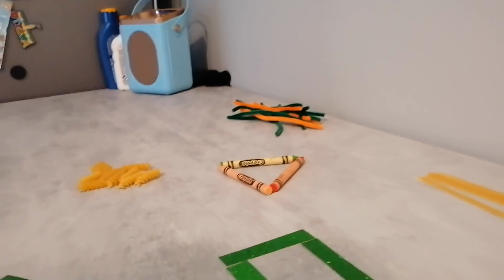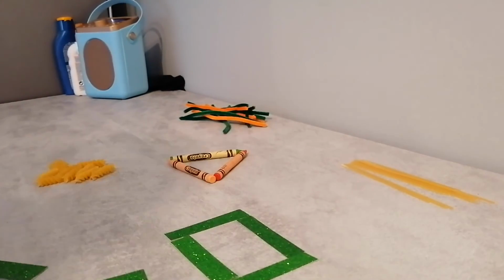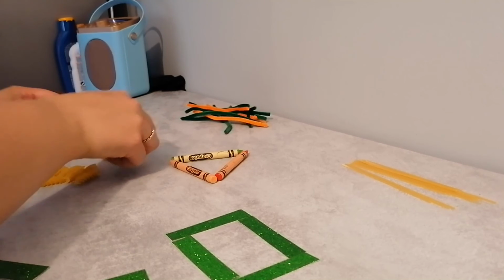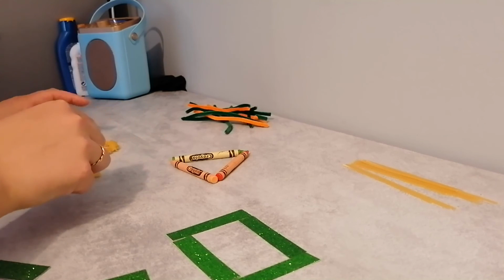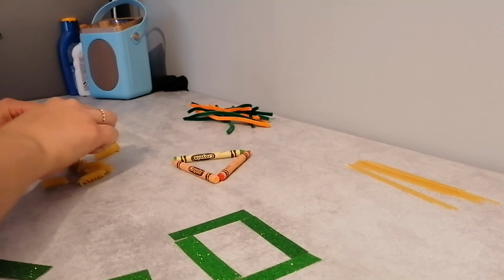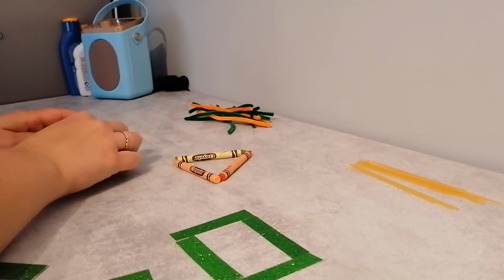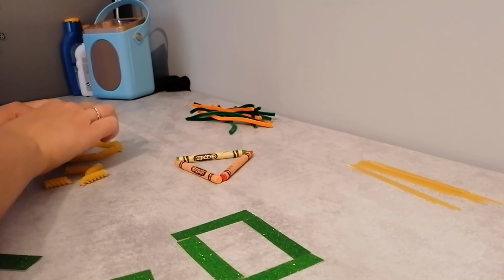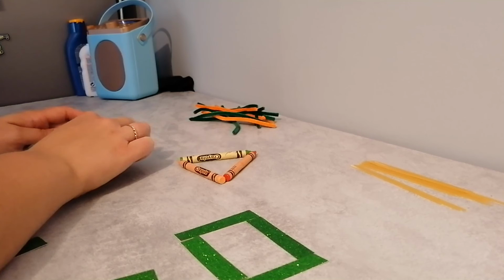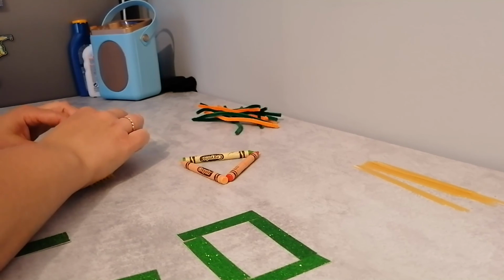Okay, let's have a go with the pasta this time. So I'm going to put the pasta together to make a shape, and we will see if you can work out the shape that I have created through using the pasta. Now, one way that you could do this is count how many pieces of pasta I have used. So see if you can do that to work out how many sides and the name of my shape.